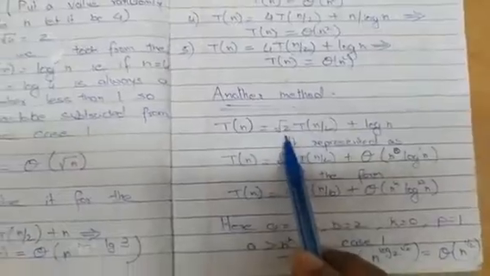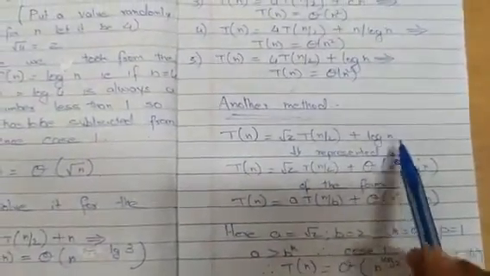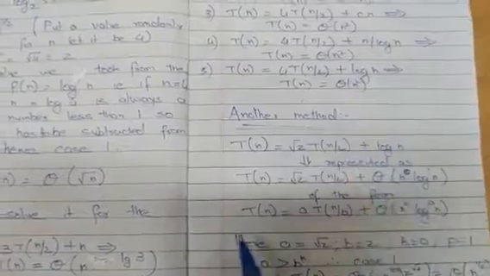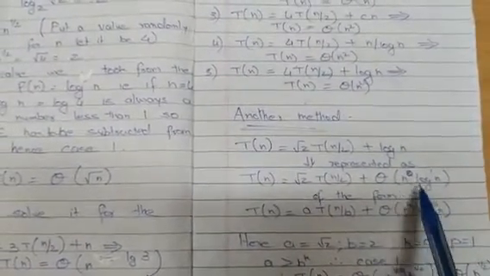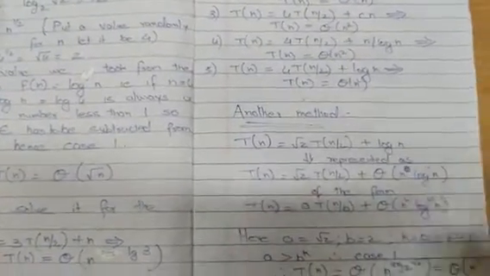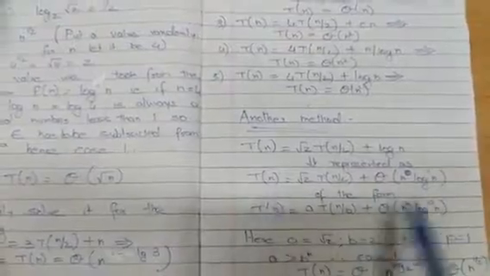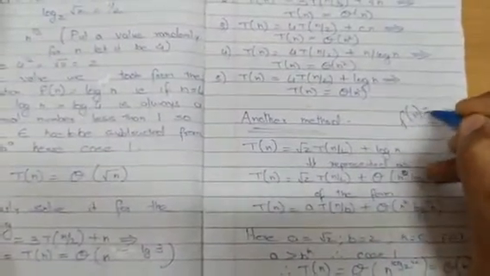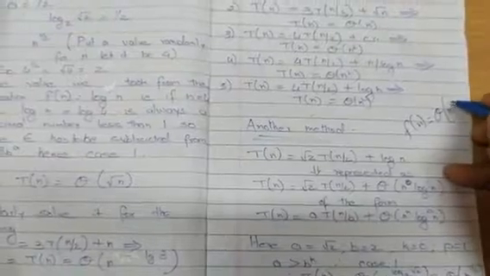Now, the same thing can be found out by another method also. Just go through this. T of n is equal to root 2 T n by 2 plus log n. This is represented in this form, that is theta n raised to 0 log n. We said that f of n can also be written as theta n raised to k log n to the power p. This was also discussed earlier.